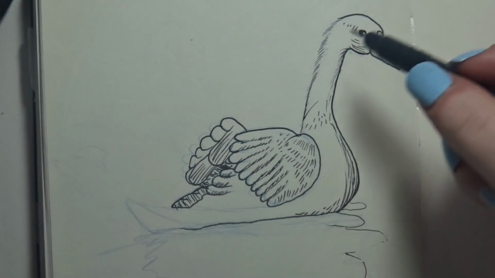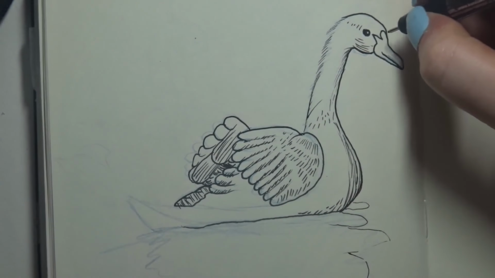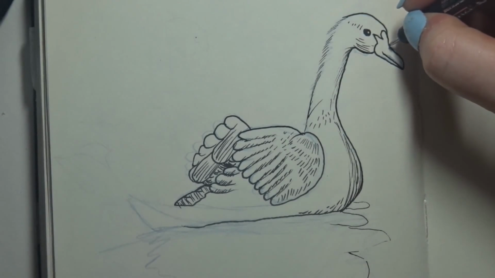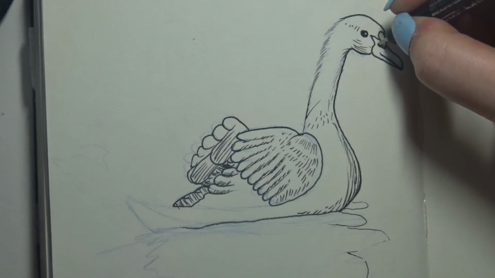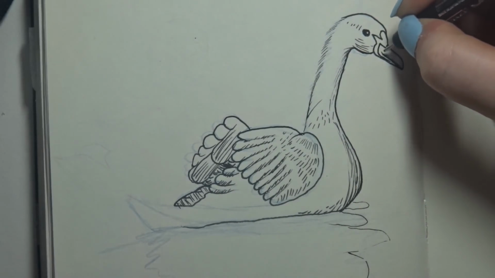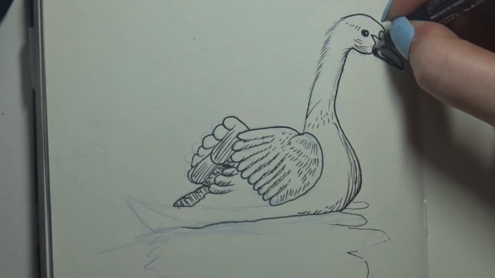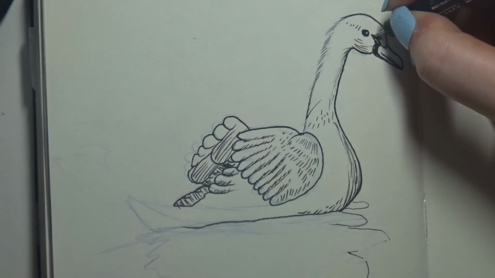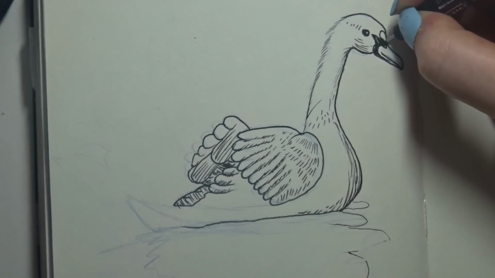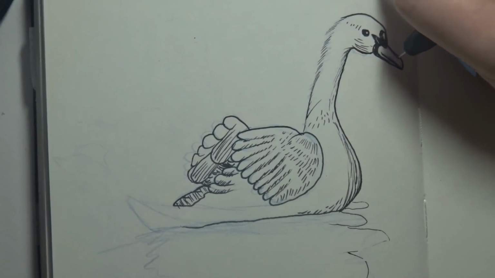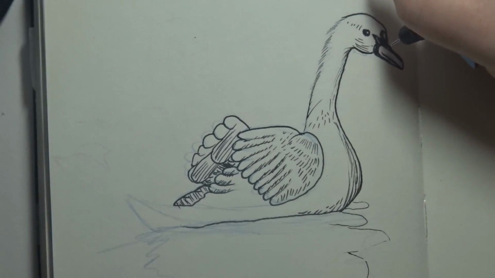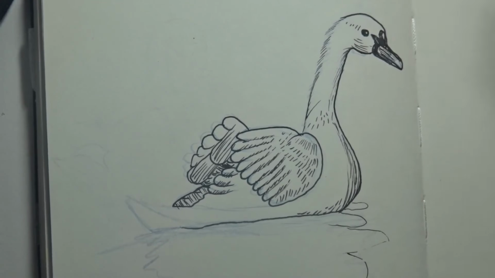I like his face, I don't like his body though. I've not even finished his face yet. Let's go back up to the face for a minute. And put some sketchy, shady lines there.